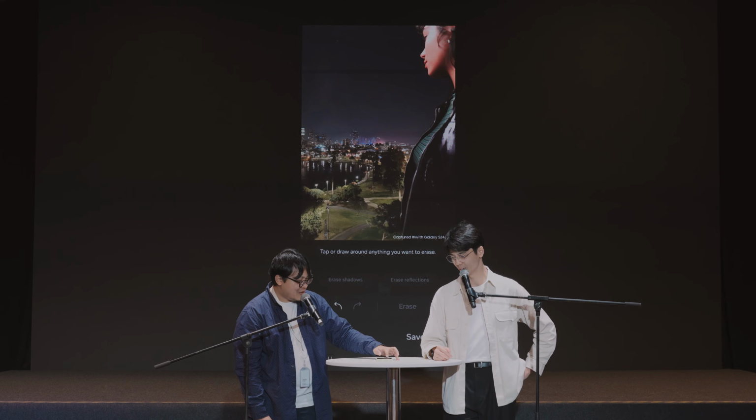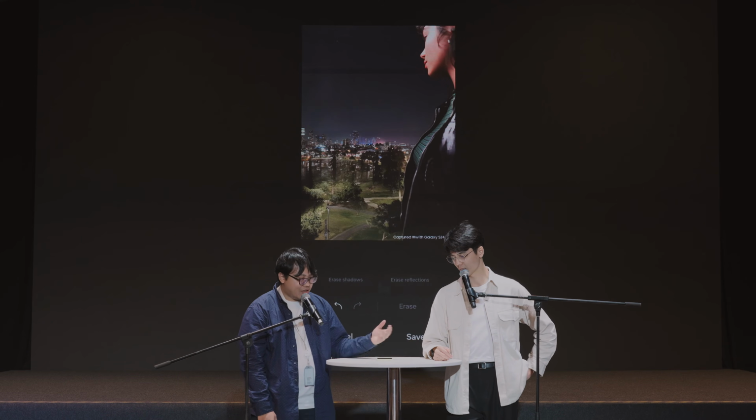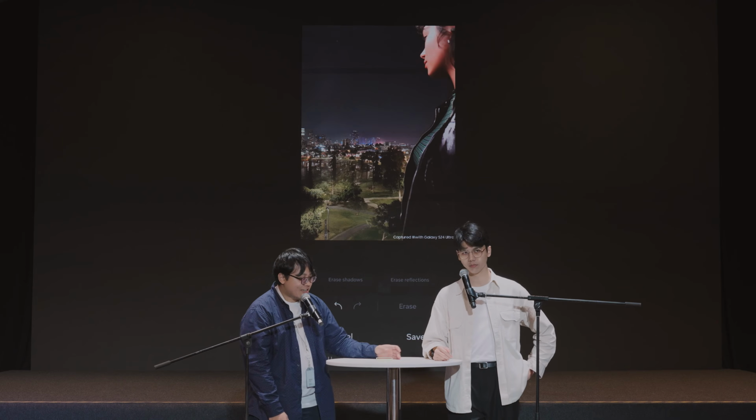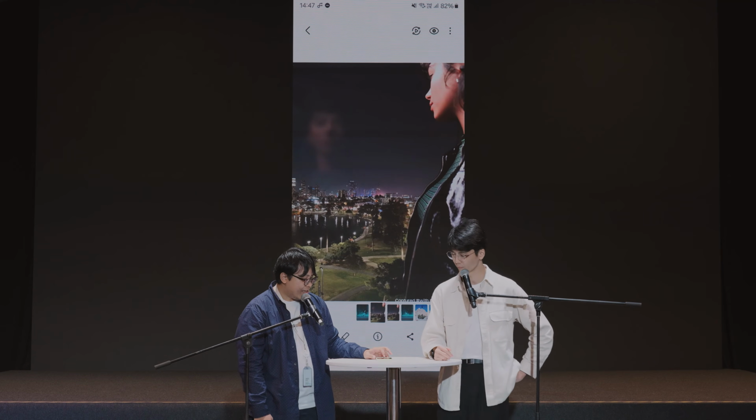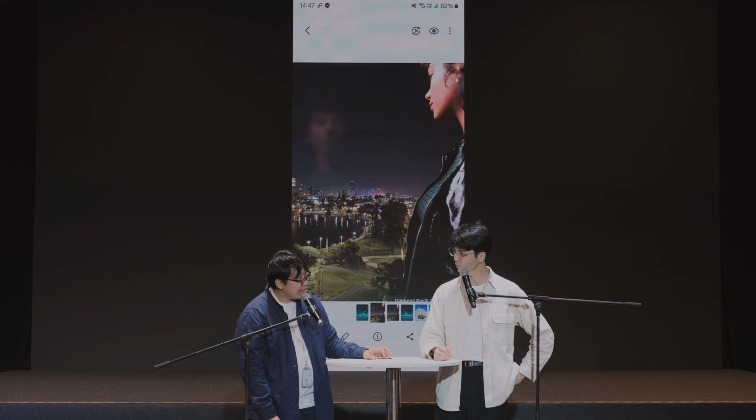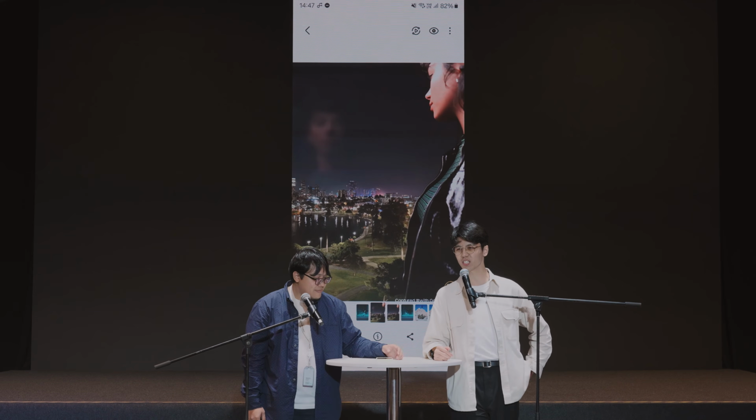So for example, you're in first class. This is the wing. Let me just erase this portion right here. Okay, and erase. So this is just an example, and gone. The wing is gone. So that's how we would do it. You can try it out later in the stations at the back. And that completes our Photo Assist.